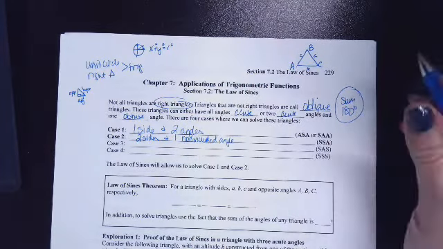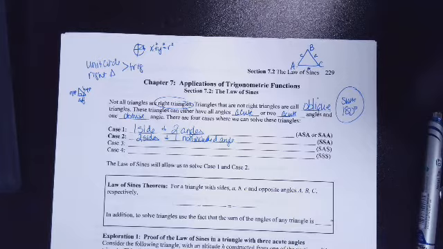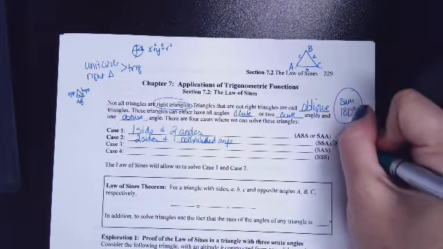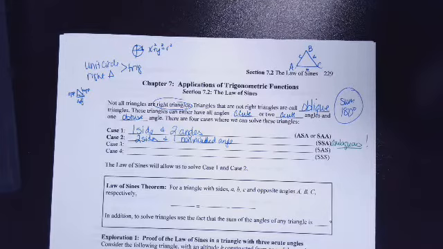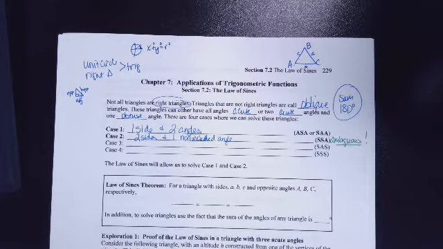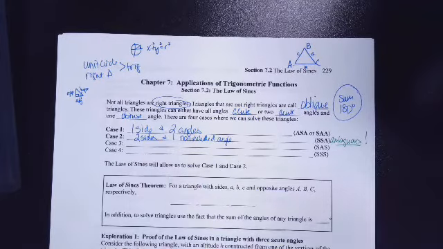That's my ambiguous case, and that's the one that gives us some fits. We're going to focus on it today. It's ambiguous because depending on the measurements, I might have no triangle, 1 triangle, or 2 different triangles defined by those 3 measures that I'm given.